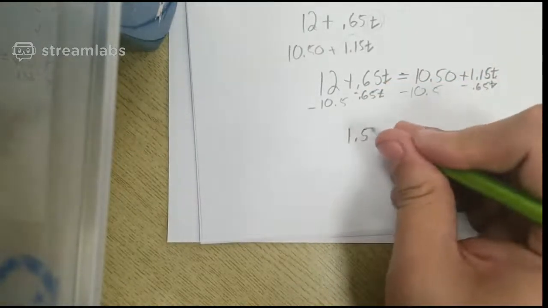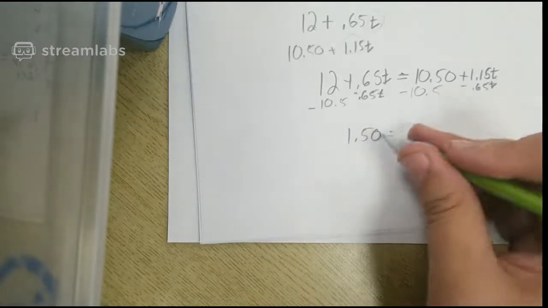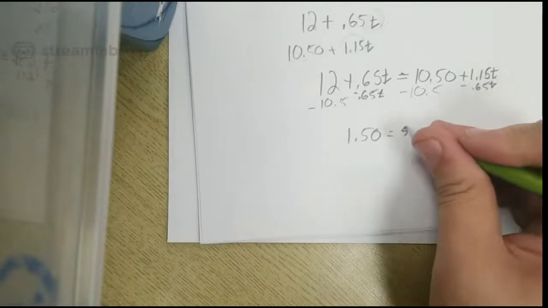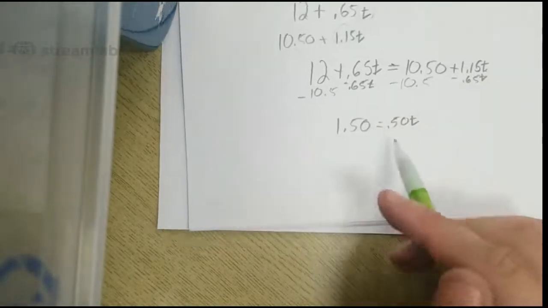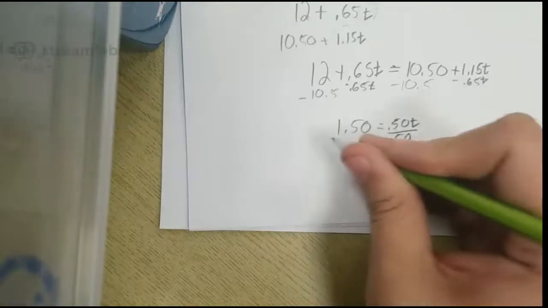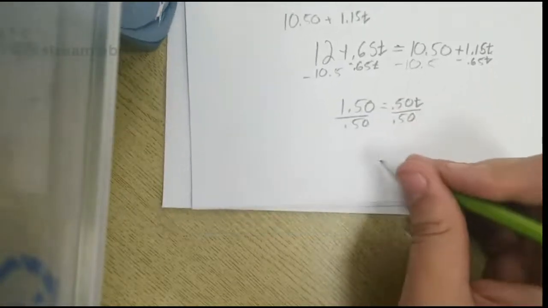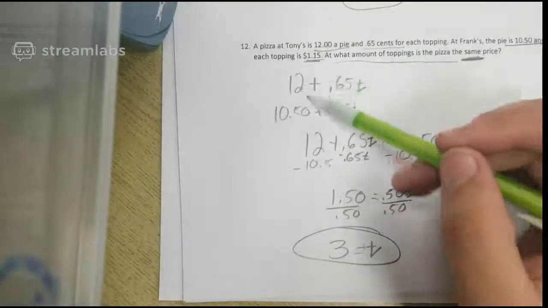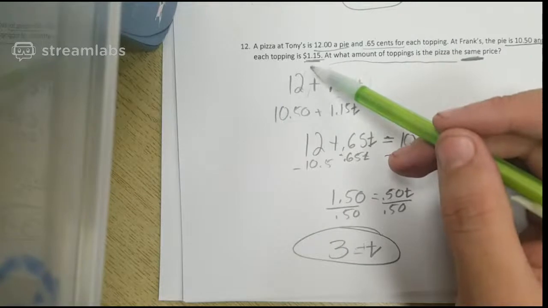So that's going to be $1.50 equals, I don't need to actually write the zero, but I just do because we're talking about money. Over here, it's going to be 50 cents for every topping. So what this actually represents is that every topping, the price gets 50 cents closer. So divided by 0.50, divided by 0.50, T, which is the amount of toppings, is 3. So at 3 toppings, both at Frank's and Tony's is the same price.